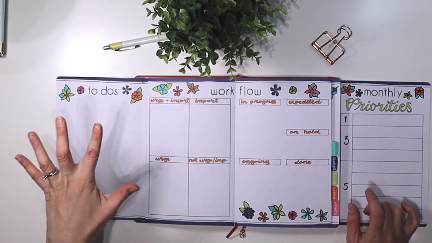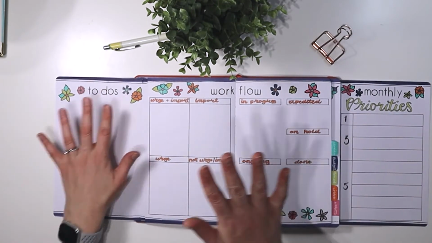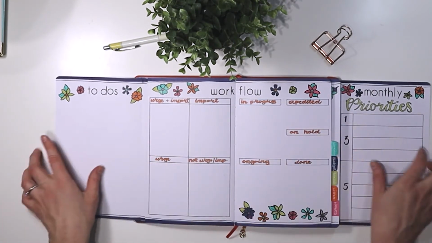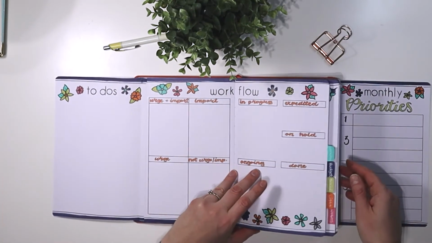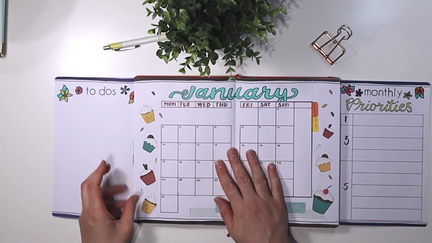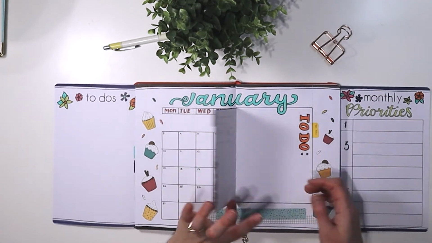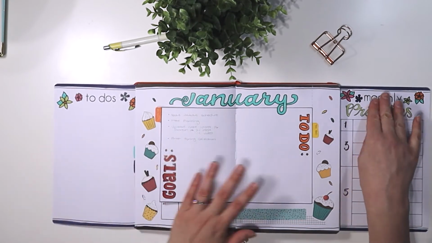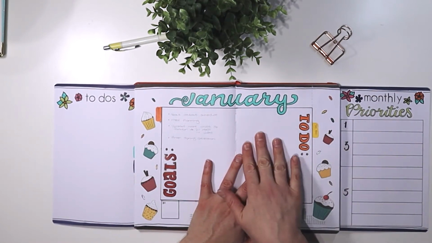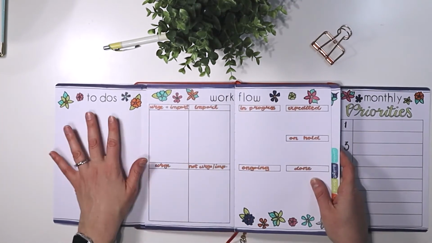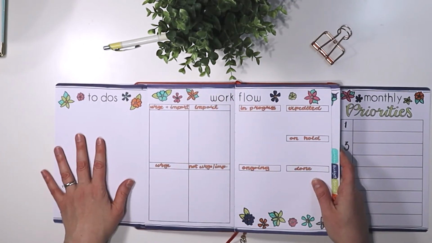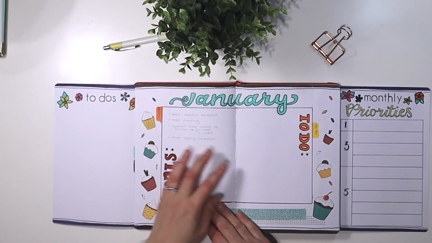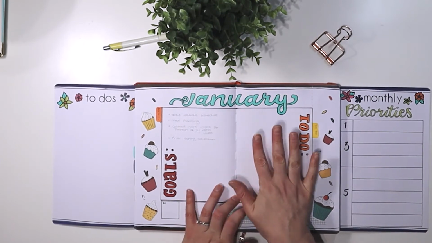So my idea is to throw everything on sticky notes, put it in my to-dos, and then start working through it. Now, the reason why it is set up like this is because when we flip to our month and I have my to-do list and my goals for the month, I have this open that I can work with and keep track of what I need to do for the month. So basically, these pages are going to hold what needs to be done for the year, or at least some of my tasks that I know I'm going to have to do throughout the year. And then I'm going to have my tasks that need to be done for the month.